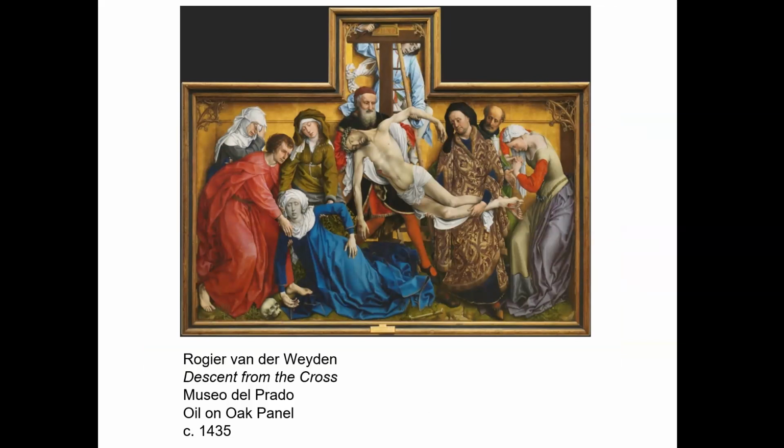And here we have an interesting use of, I guess we're going to call this emphasis and subordination, where certain forms like Christ being carried down from the cross attract our attention, but there are other elements in the painting, in this altarpiece, that draw our eye around.